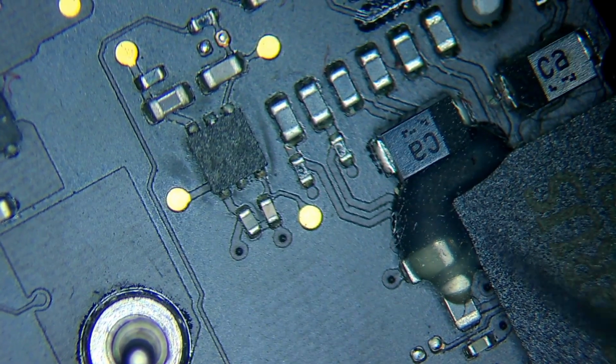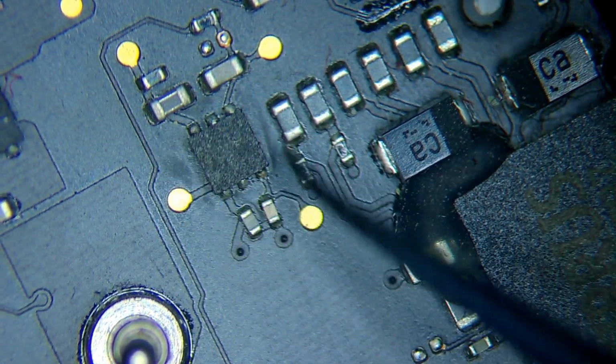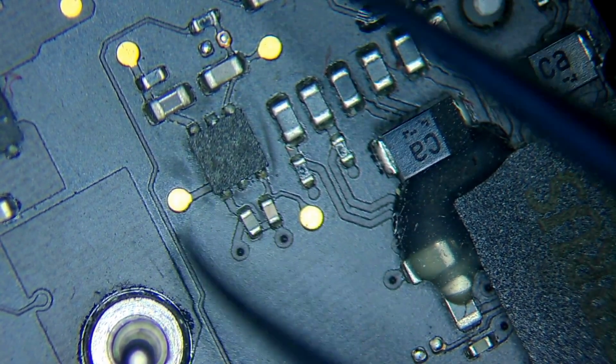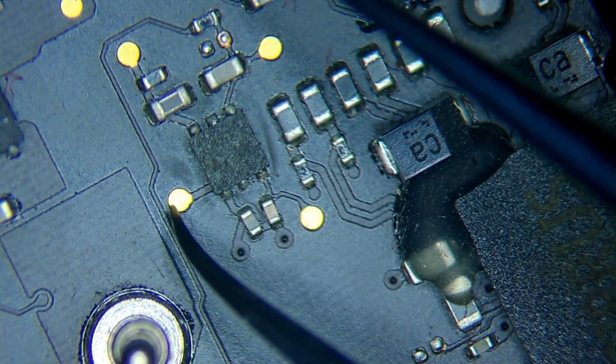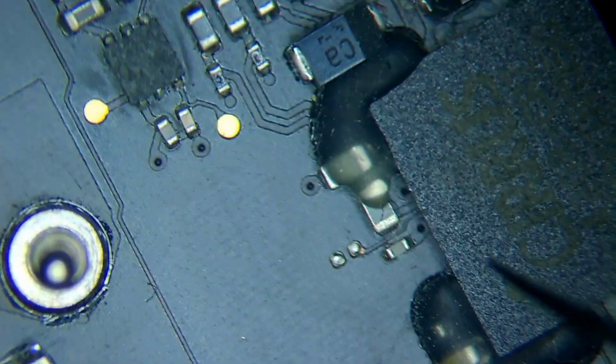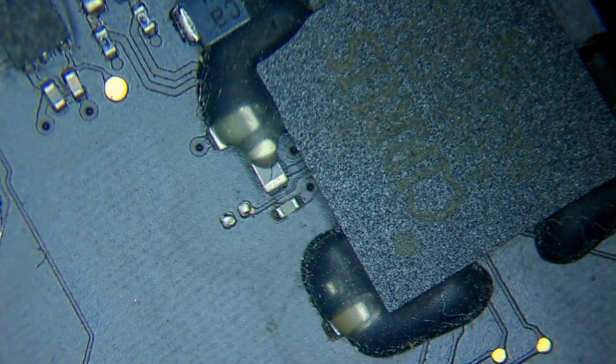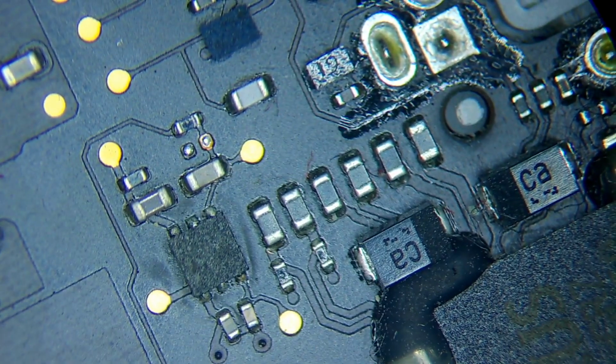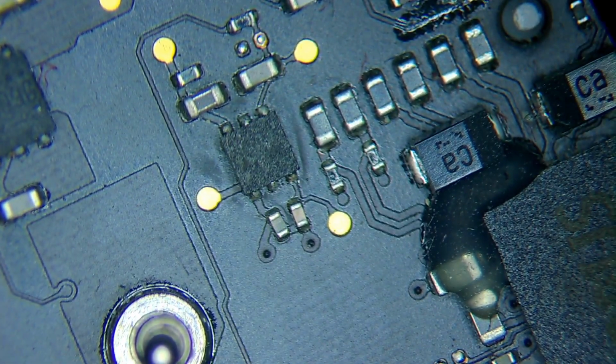If it's not, then our problem was this chip. If it's still shorted, then I think that the short or the damage has gone to the audio codec chip, and then I'm gonna have to search for it, because I don't have it, and I don't have a donor board.